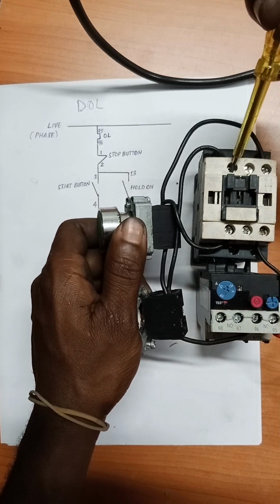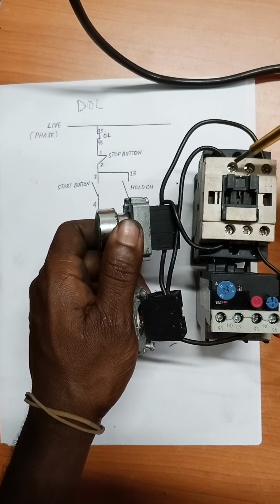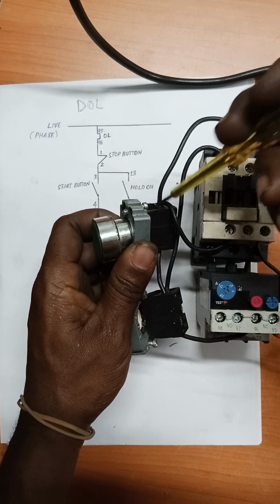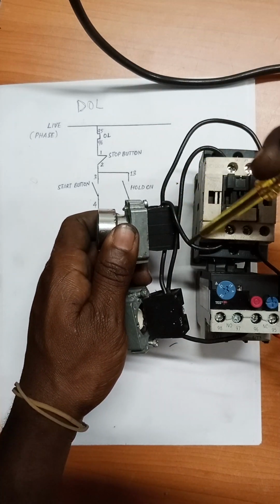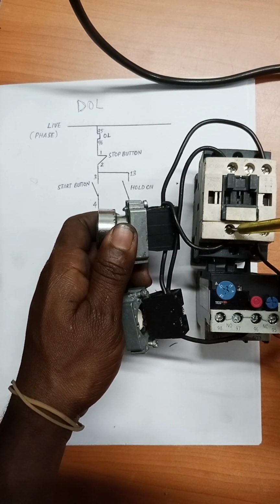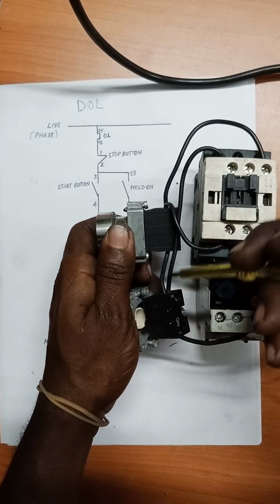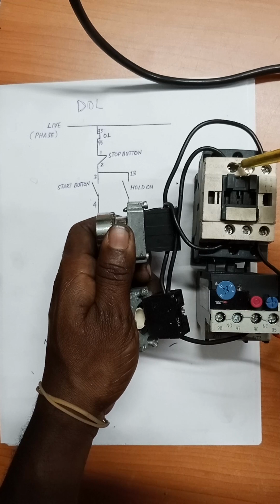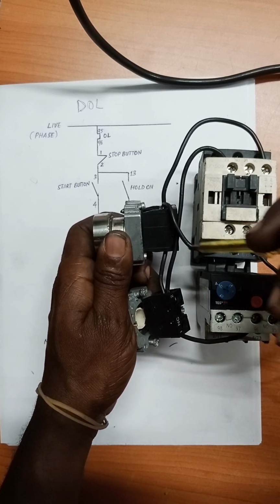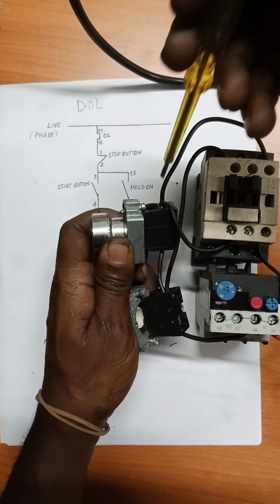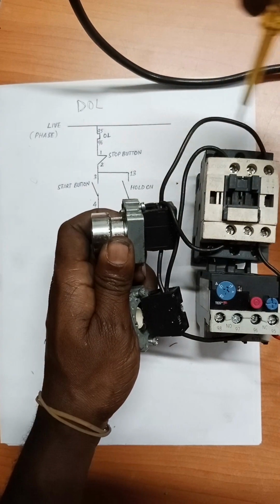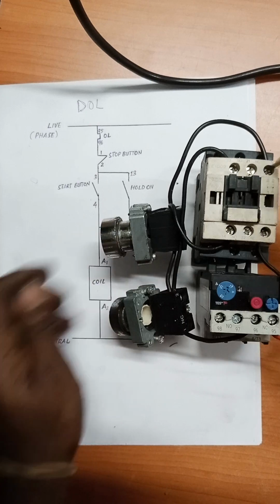You see, power is still there. It's coming up to here, and this number 4 is coming up to here. So it makes the power pass through this way. Check. Number 2 is coming up to here. Here and here is a connection, still passing through up to here, and here it comes through this way up to the coil. Now finish.